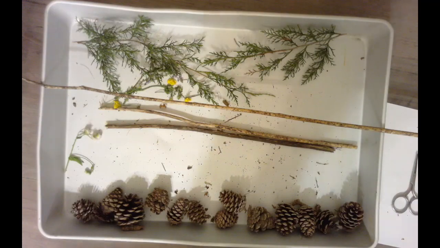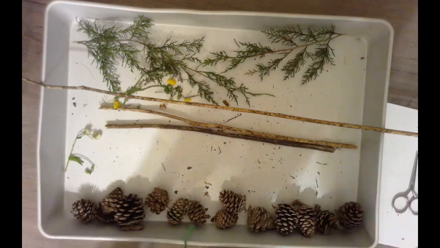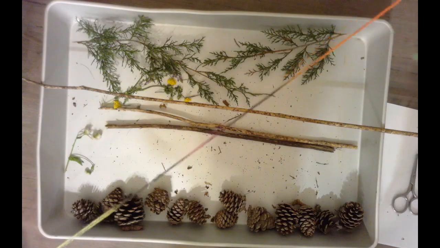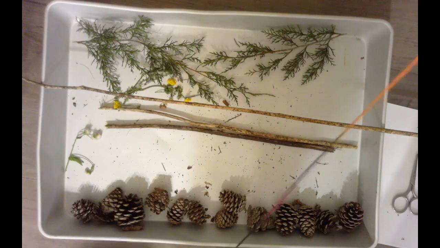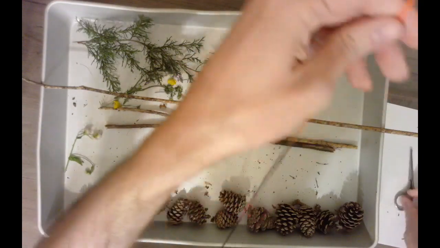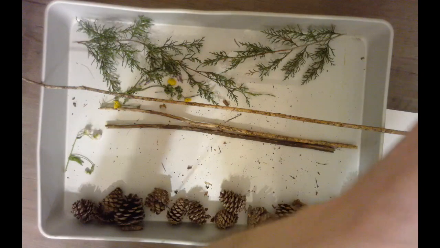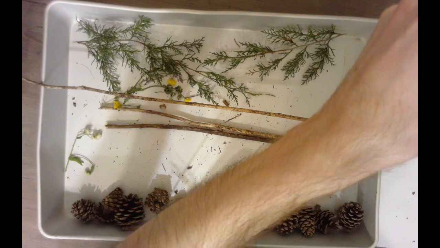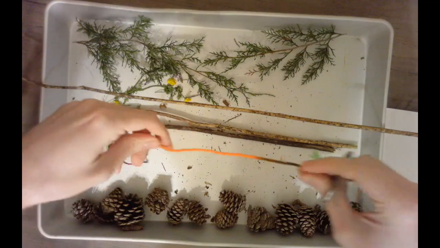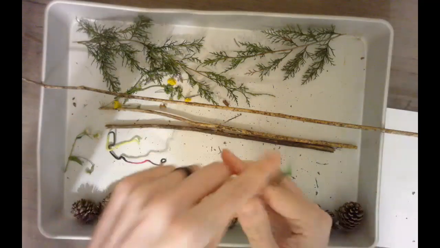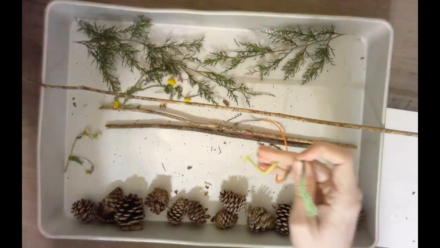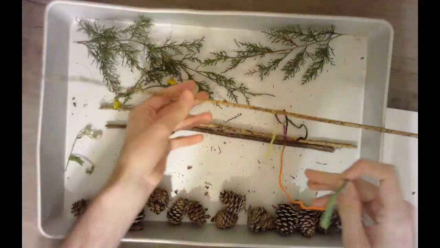So what I'm going to do first is take some string and decide about how long I want my mobile to hang down. I think that I'm going to cut my string right about here, and I'm going to cut that much.